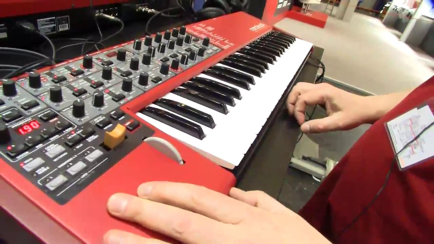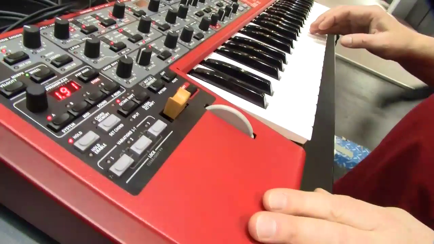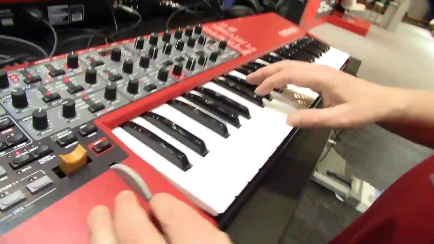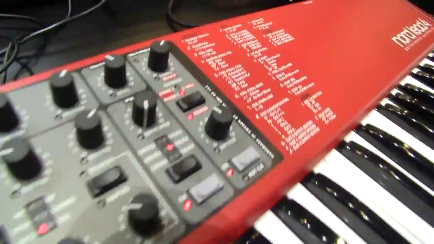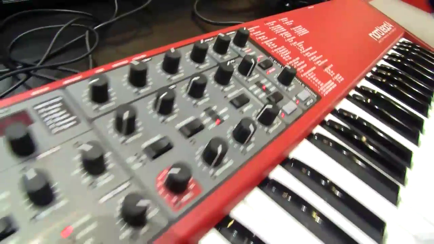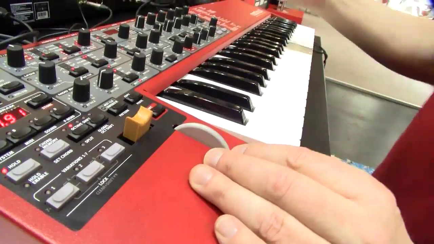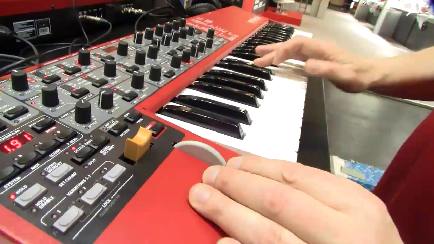Has it got aftertouch? No, but velocity. Here's another sound which also showcases one of these three new talk effects, and I'm adjusting the parameter of the talk, the drive of the talk, so to speak, or the modulation of the talk with the mod wheel.